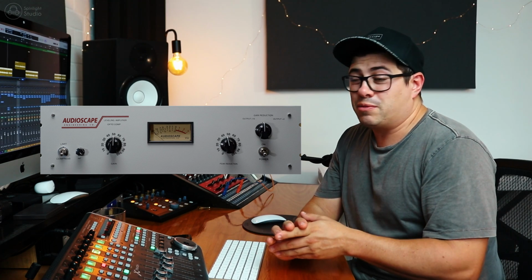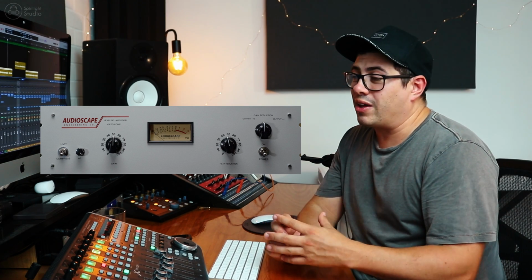I had her running through the Audioscape Opto, just a couple of dBs of compression, which really just glued it all together. It makes the vocal way nicer to track and way better for them to perform because they can hear everything really well. So tracking with a compressor on vocals is always really good. And then I usually have a high pass filter set on the input channel as well. So we're rolling off anything from around 80 Hertz already, getting rid of any potential rumble at the source, which is great while tracking vocals.